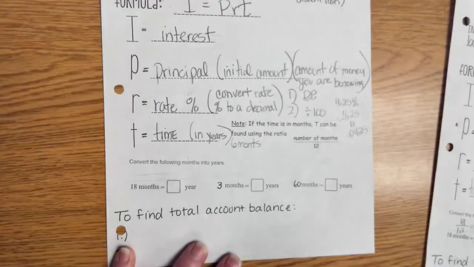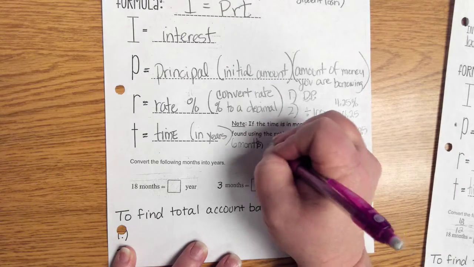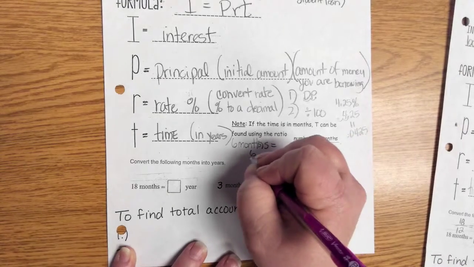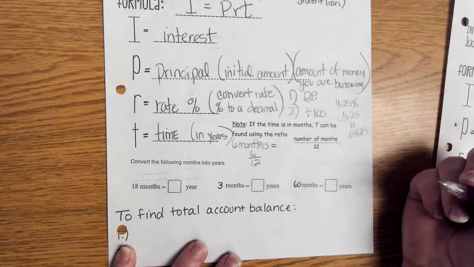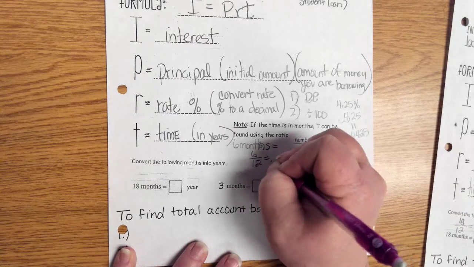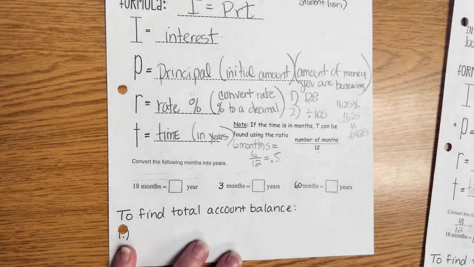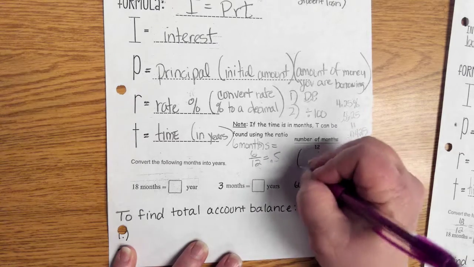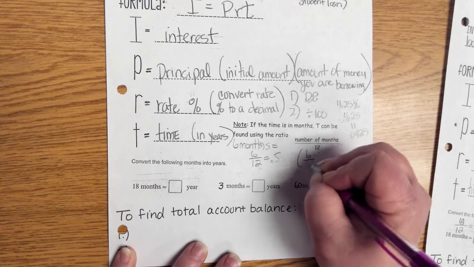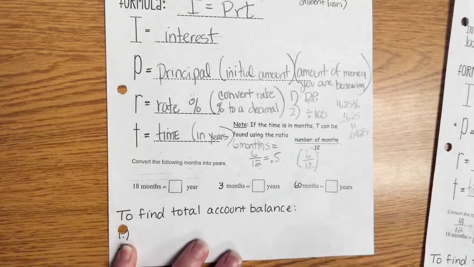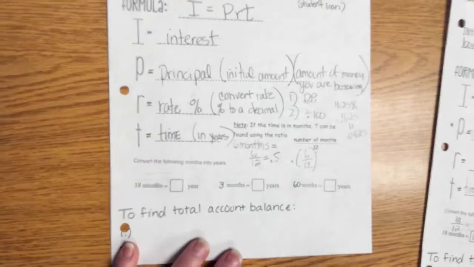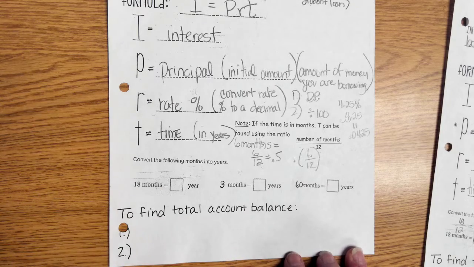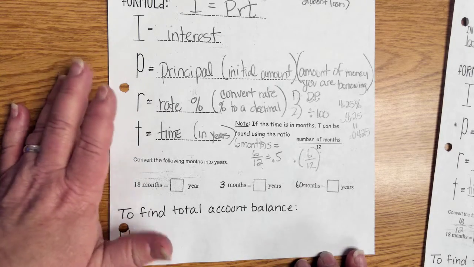There's 2 ways I can convert that to years. I can do 6 divided by 12, and I would get 0.5 in your calculator. Or you could simply put parentheses around 6/12 when you're multiplying and do times 6/12. That would be your T. It's up to you how you want to do that, but you have to do it.